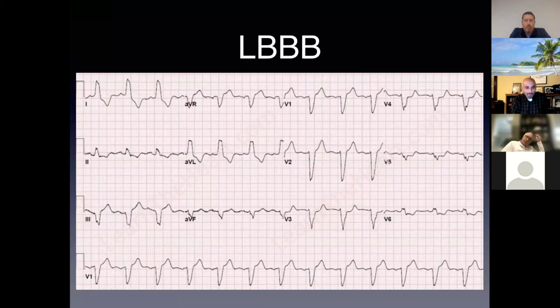Here's another left bundle. Make you think, hey, well, are these ST segments up? And if a patient's having chest pain, it can be very hard to tell the difference.